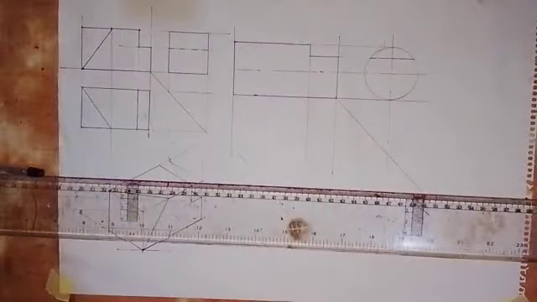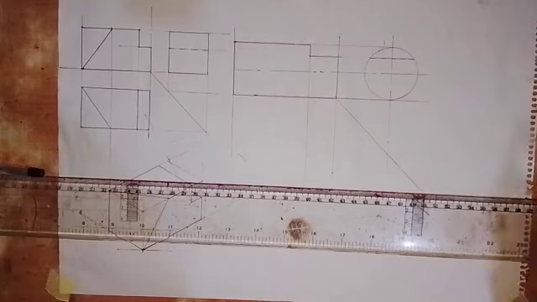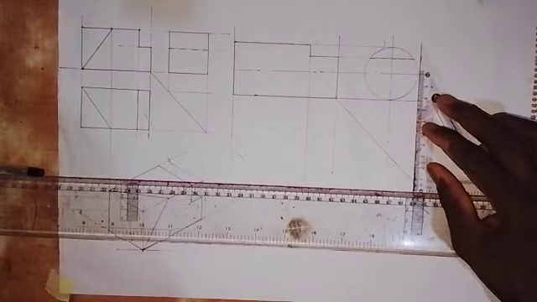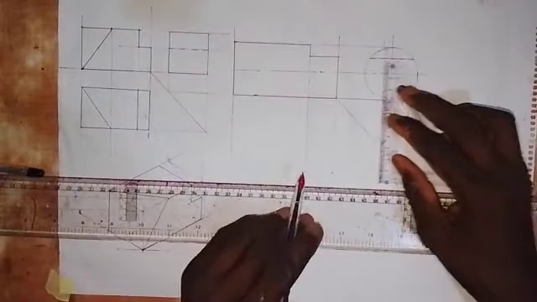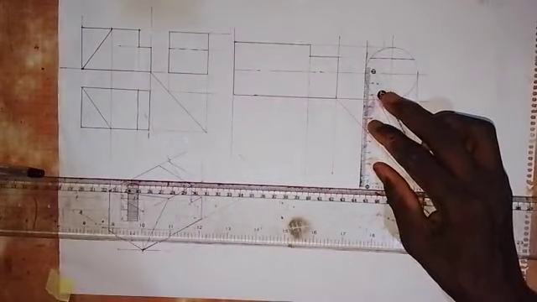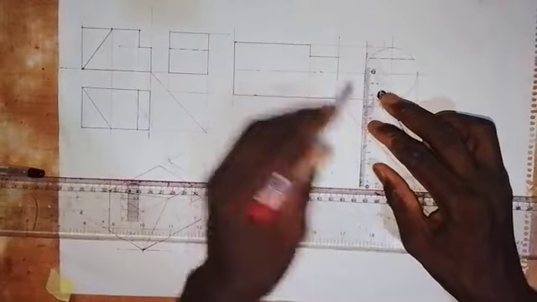Having done that, I'm going to draw a vertical line from this point on the end elevation that will touch this line at 45. Then I will also come here and do the same, drawing a vertical line like this.